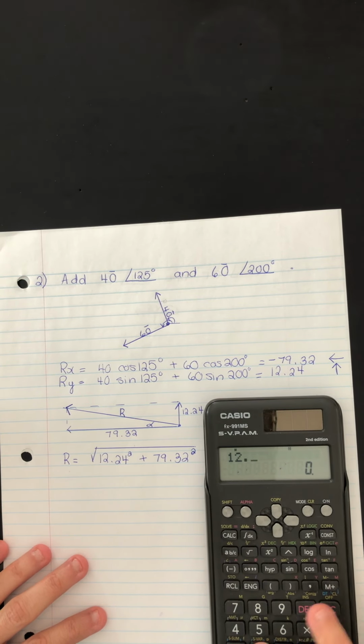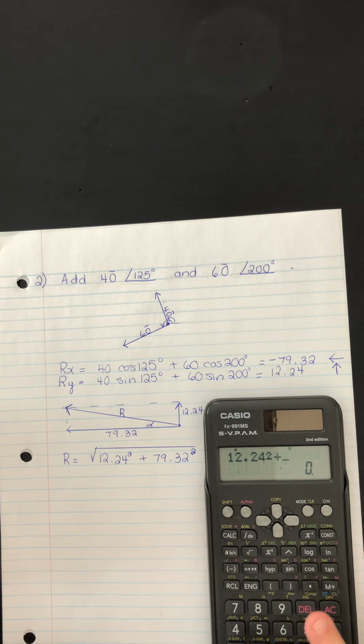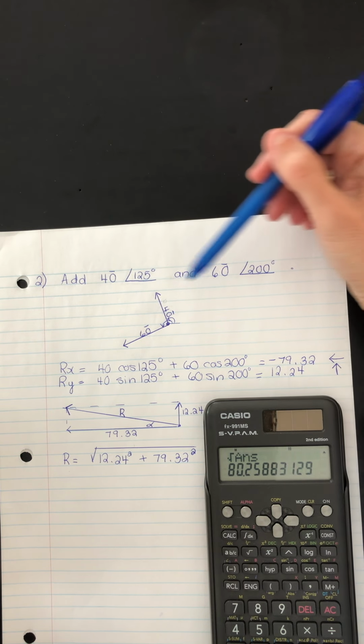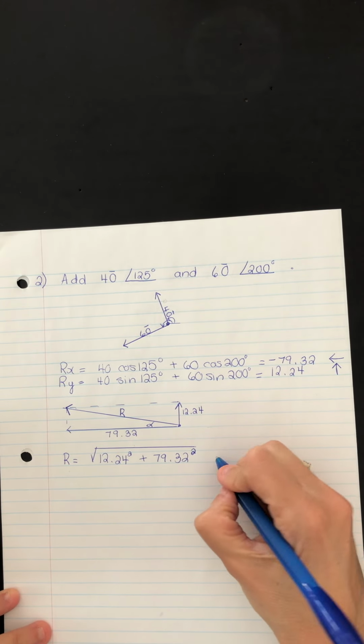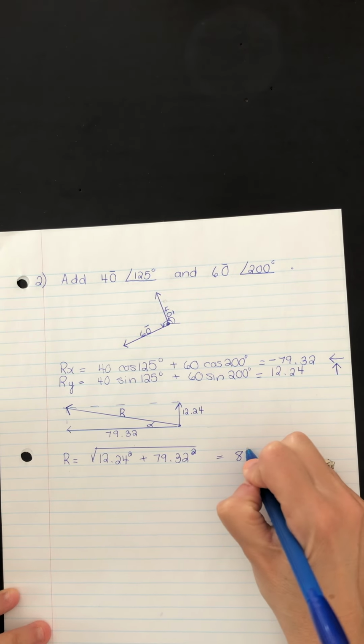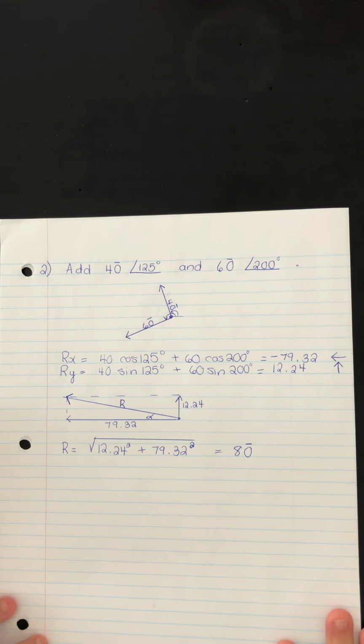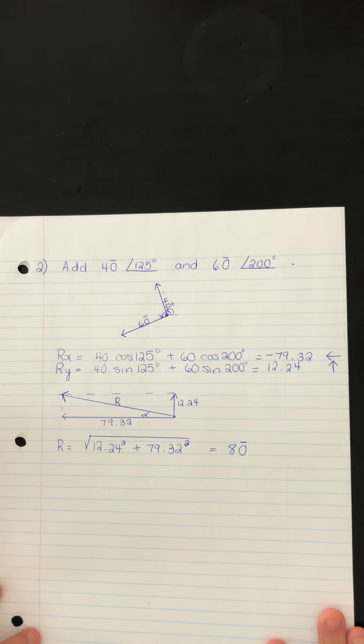So 12.24 squared plus 79.32 squared. Take the square root, and we're going to round to 2 digits. So it's 80. We need a little bar, okay, to show 2 significant digits.